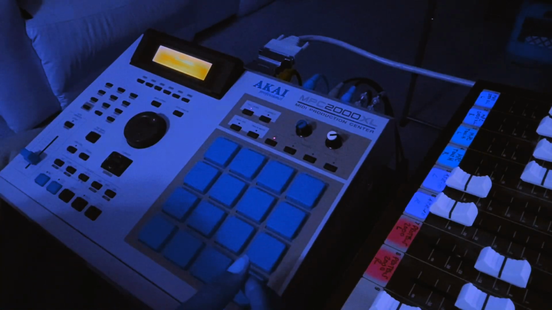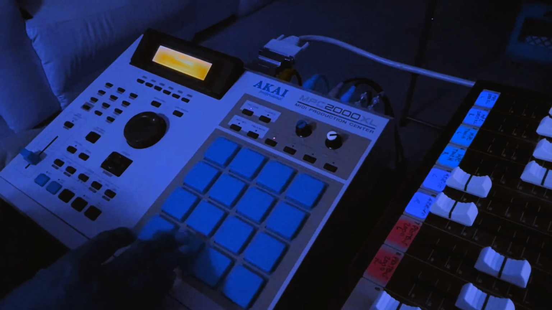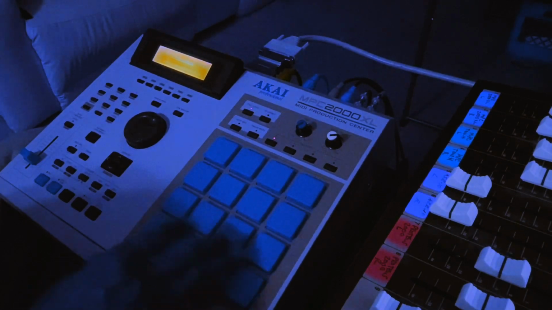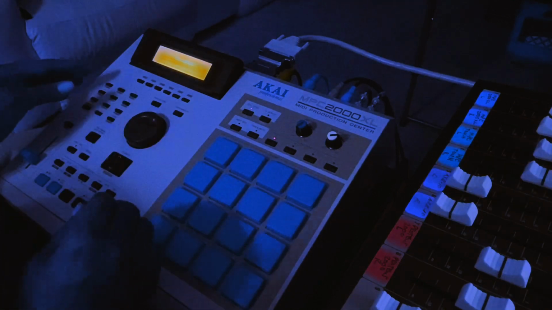So now, this last little part I'm going to show you, you can just take these and cut them off. So now I'm going to make this pad cut off this pad. This pad going to cut off this pad. This pad going to cut off this pad and so forth. And then this pad is going to cut off this pad and then cut off that pad. And then this pad is going to cut off that pad and then that pad. And this is how you make that happen.